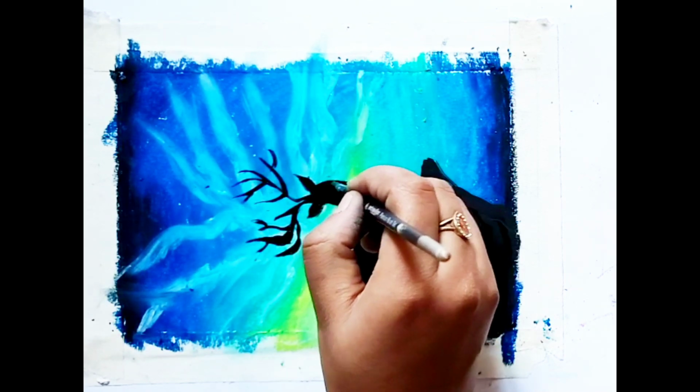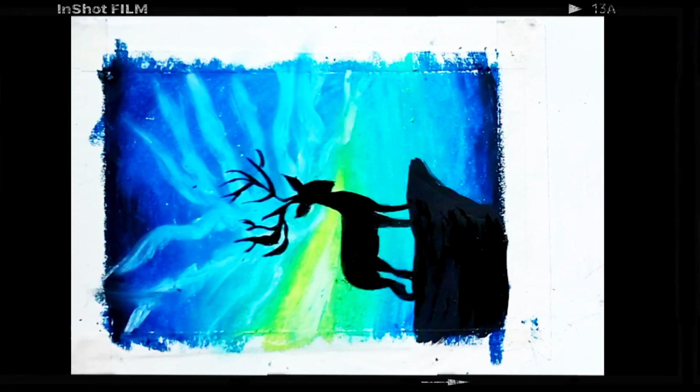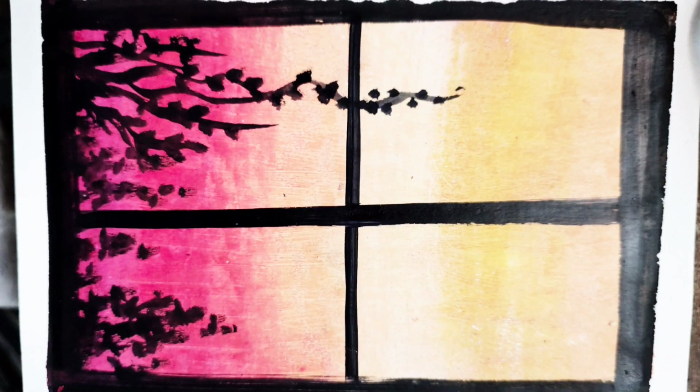So yeah, I have completed my all coloring, I think, and I've also made two other colorings. So here you can see these two other ones also.